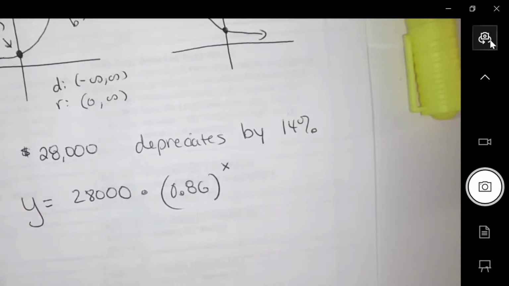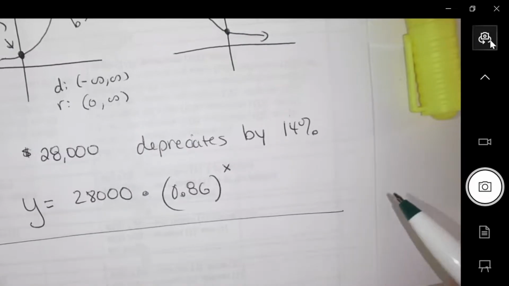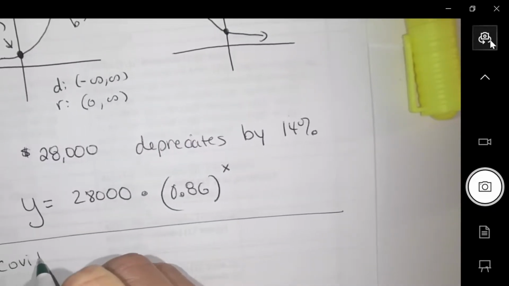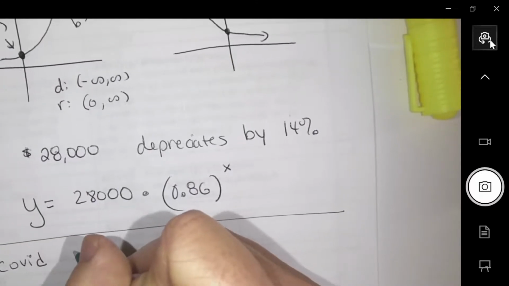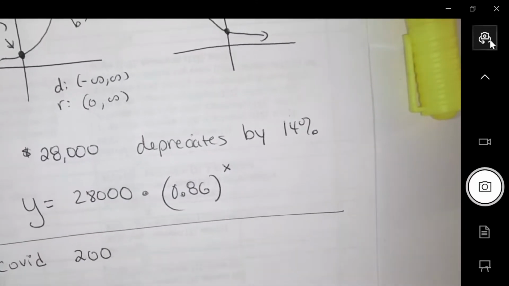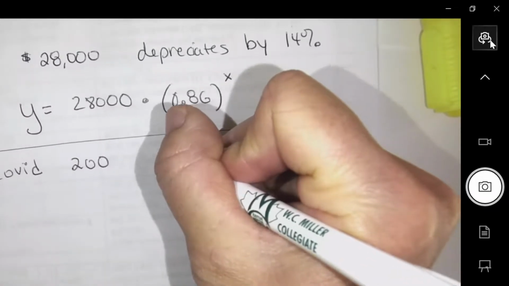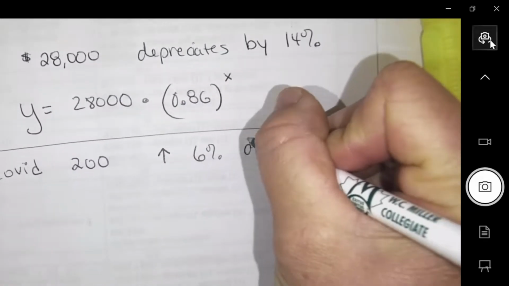I decreased by 14%. So originally I would start at 100, right? Okay, let's say that the COVID cases started at 200, and they were increasing by 6% daily.